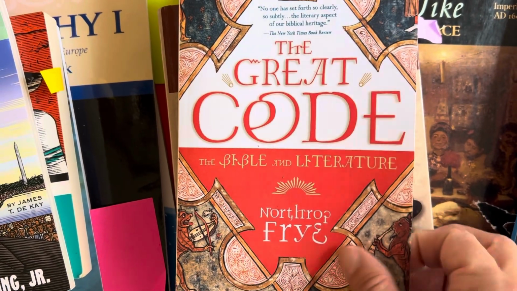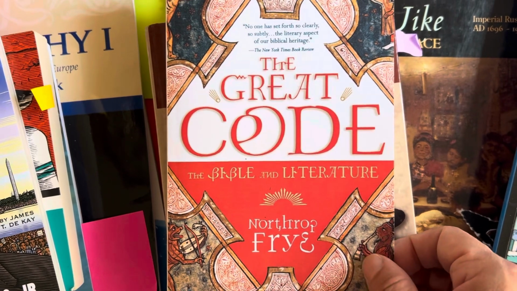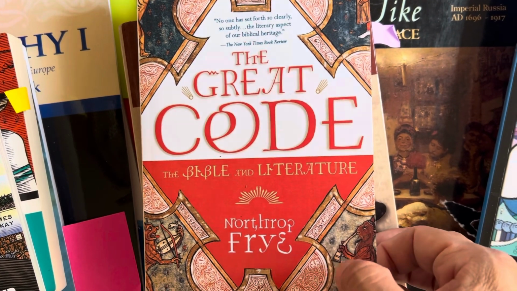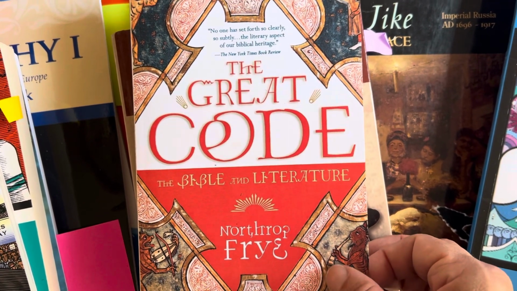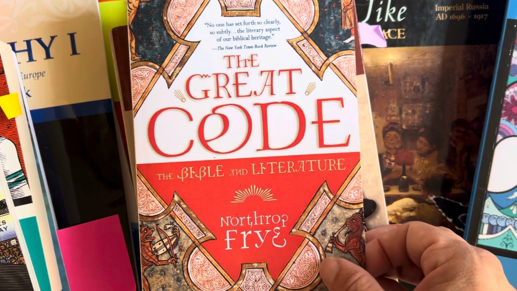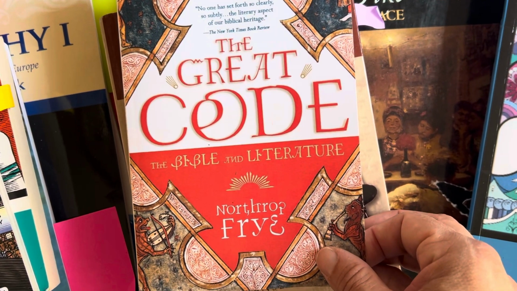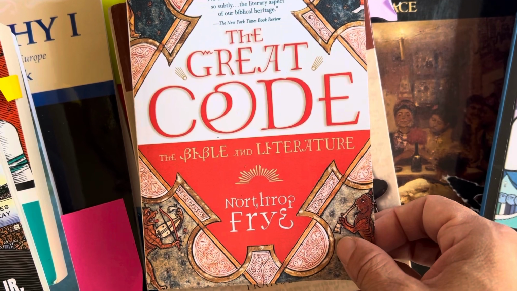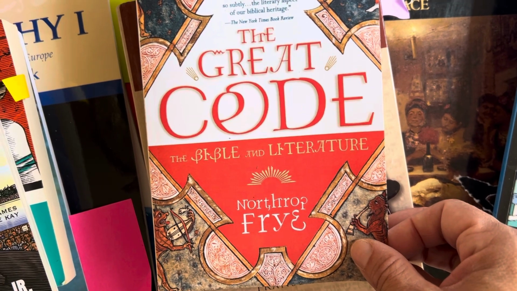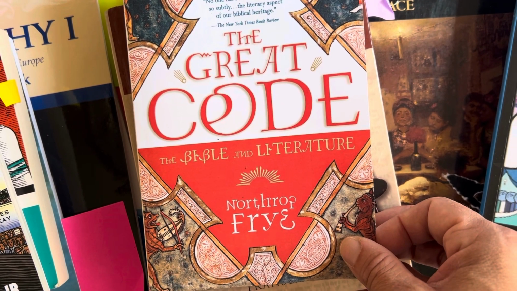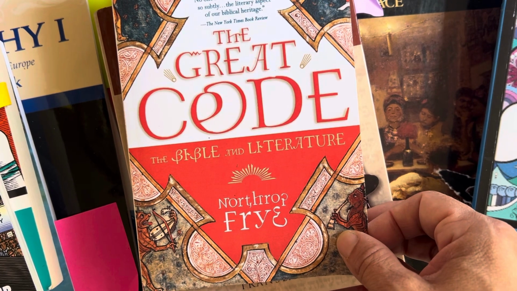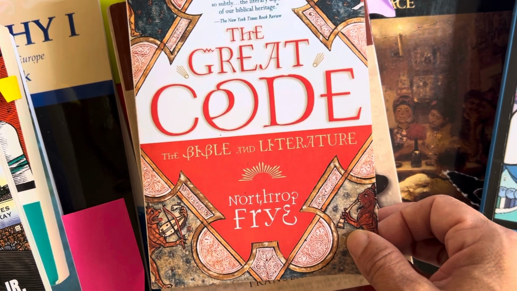But this talks about parallels between, for example, a symbol of fire, and there's an example of that in the Old Testament and the New Testament. What is different about that? What is similar about that? Same with symbolism of water. There's an analysis of the archetypes in the Old Testament and New Testament. There's an example of the storyline, a hero's arc, things like that.